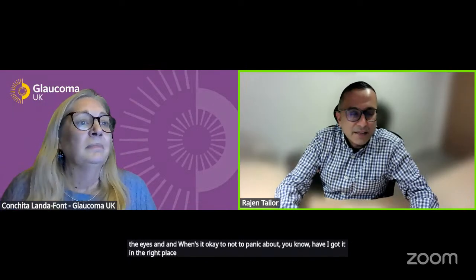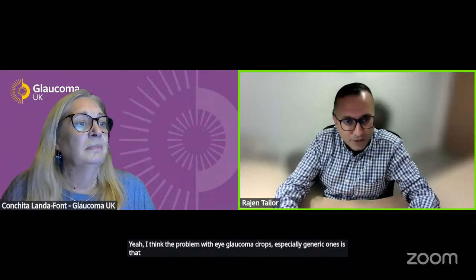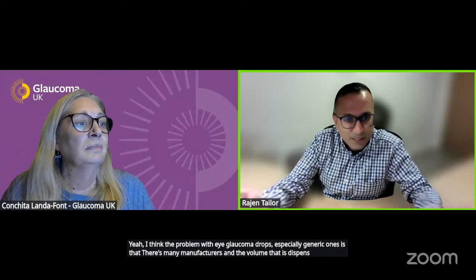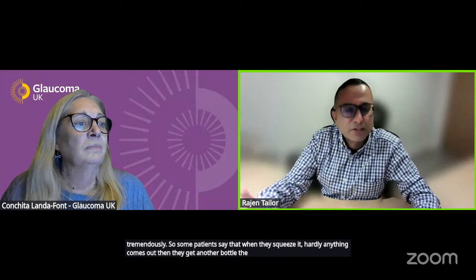Yeah, I think the problem with eye glaucoma drops, especially generic ones, is that there's many manufacturers, and the volume that is dispensed varies tremendously. So some patients say that when they squeeze it, hardly anything comes out. Then they get another bottle the month afterwards, and too much comes out, and it runs down their cheek.